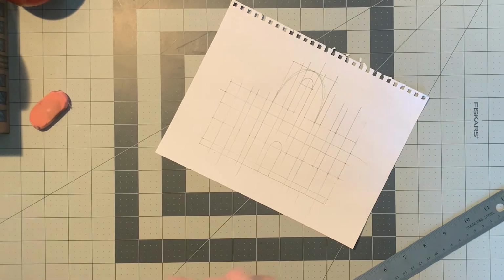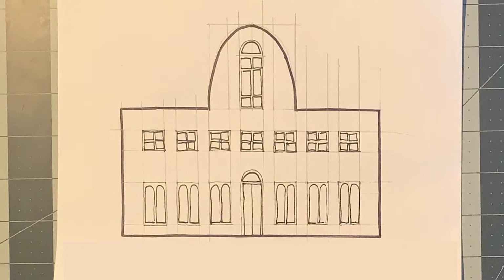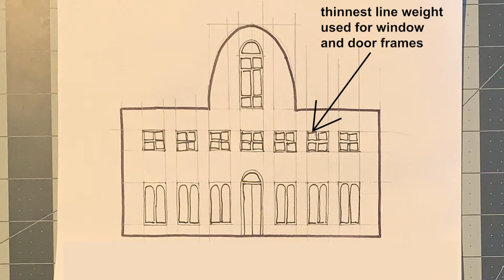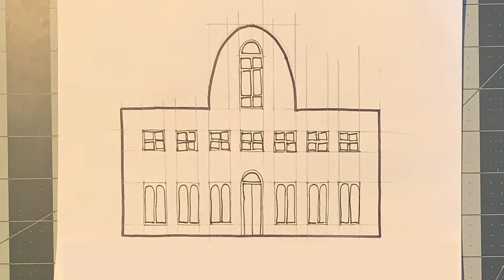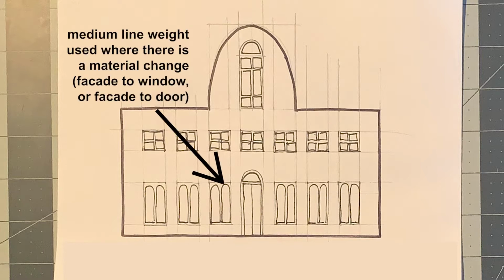I'll start with the thinner line weight and then I'll go thicker from there. With line weights, what you're doing is using different thicknesses of lines to denote different information or establish a hierarchy of information. So typically a thinner line weight represents a smaller detail, like facade patterning, like a brick pattern, for example. And then in this example, I'm using a thicker line weight to establish where the window meets the window frame, where the doors are splitting so that they can open.